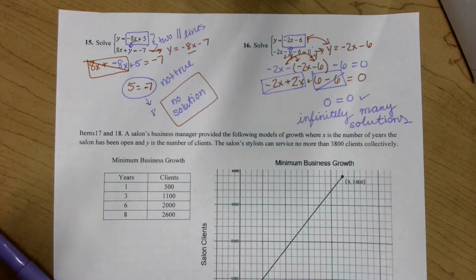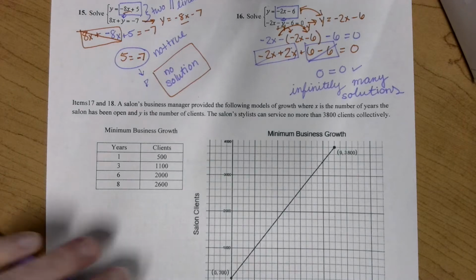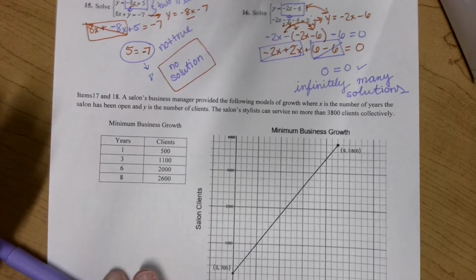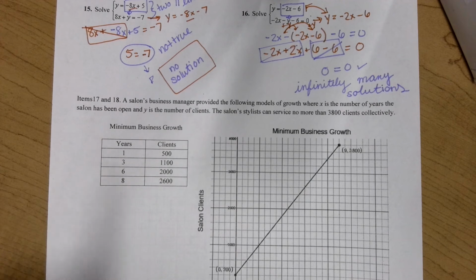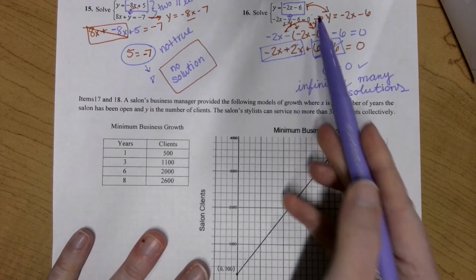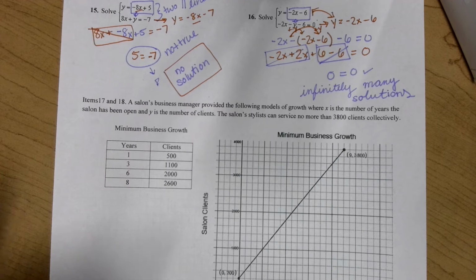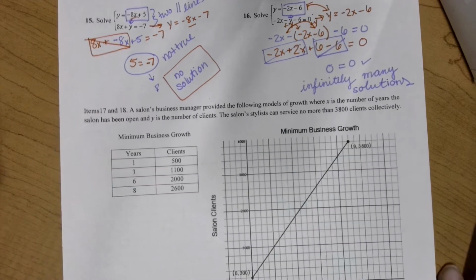So it's infinitely many solutions. They share every single point. All right. So you can solve these out, or you can just look at their slopes and y-intercepts. If they have the same slope and different y-intercepts, no solution. If they have the same slope and the same y-intercept, it's infinitely many solutions. If they have different slopes, then they're going to have exactly one solution, which is what we're used to seeing.